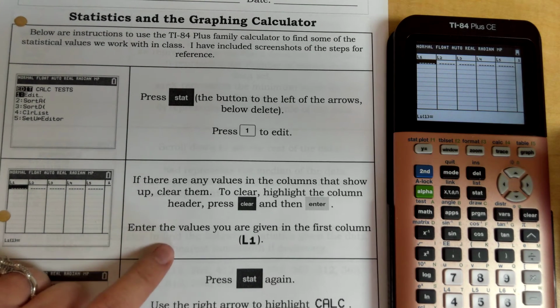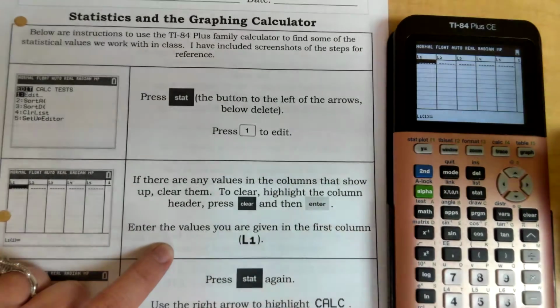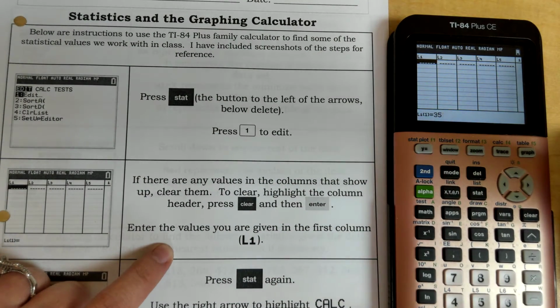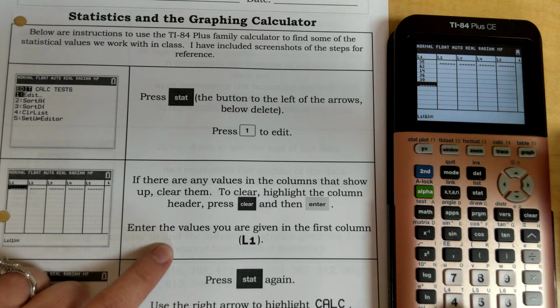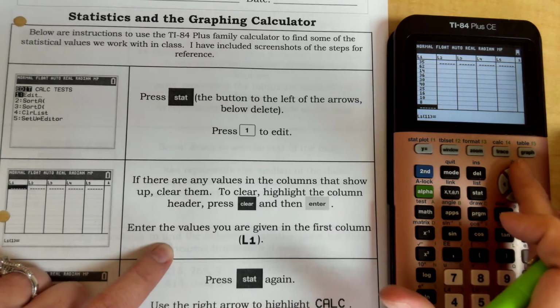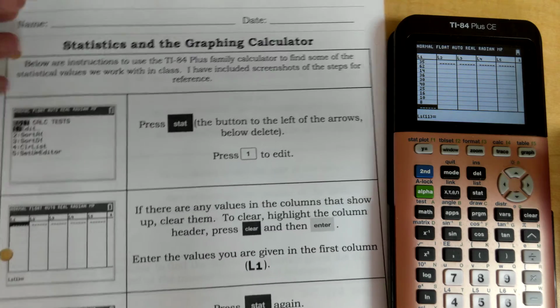Then you're going to enter the values that you are given for whatever the problem is into the first column. Notice this is L1 at the top. I'm just going to enter some values because I need some in order to proceed, so I'll put in about 10 numbers. Okay, I've got 10 numbers in there, and I'm going on to the next portion of this process.